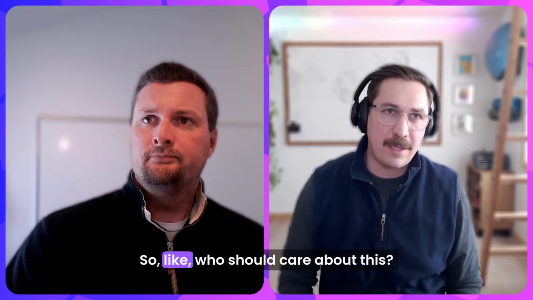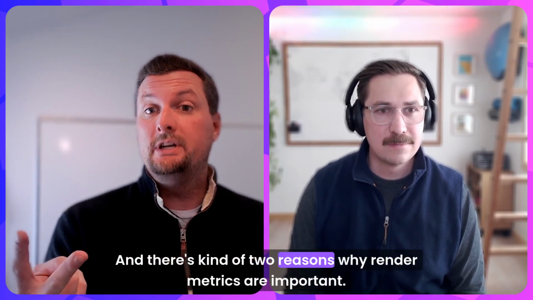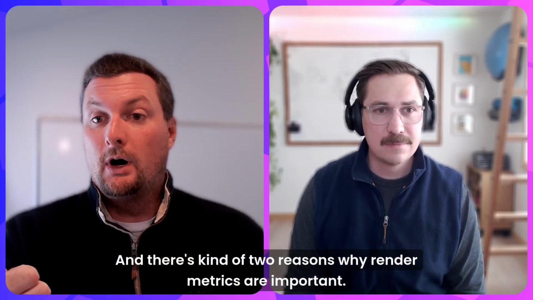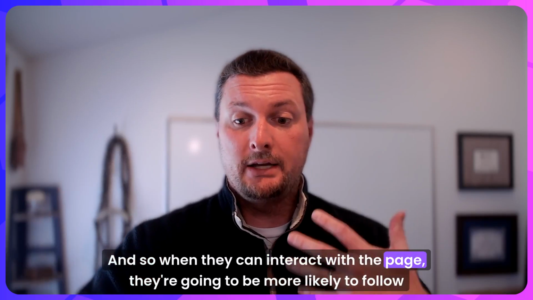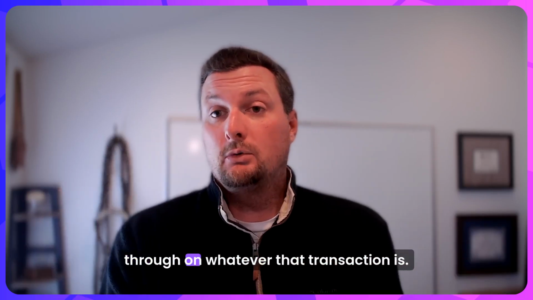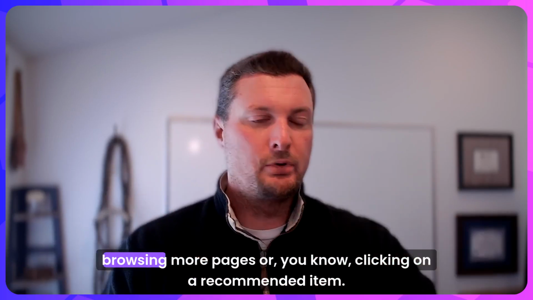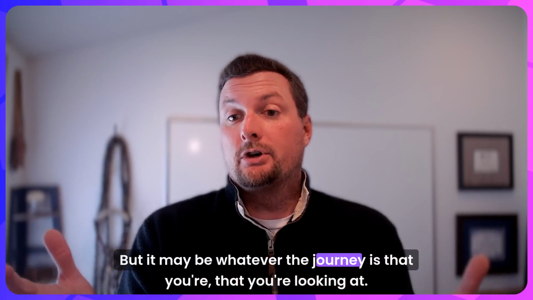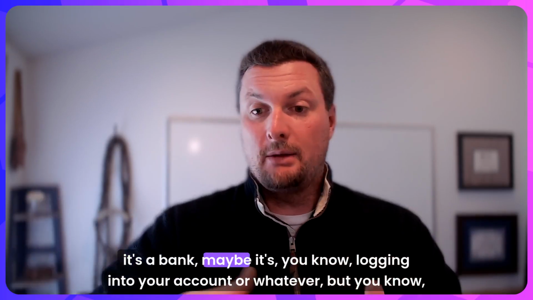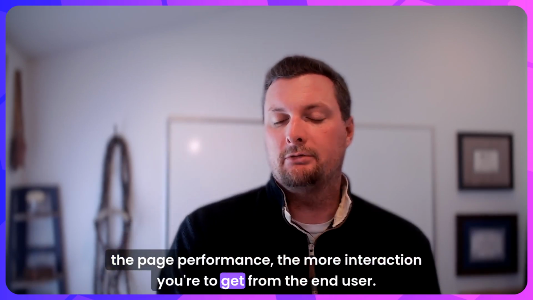So, who should care about this? What are the benefits here? Yeah, so early hints are specifically focused on improving those render metrics, and there's two reasons why render metrics are important. One, it obviously makes the page feel faster for the user, and so when they can interact with the page, they're going to be more likely to follow through on whatever that transaction is. So when we're talking about retail, that's going to be adding to the cart or browsing more pages or clicking on a recommended item. But it may be whatever the journey is that you're looking at. If it's a bank, maybe it's logging into your account. But the faster the page performance, the more interaction you're going to get from the end user.